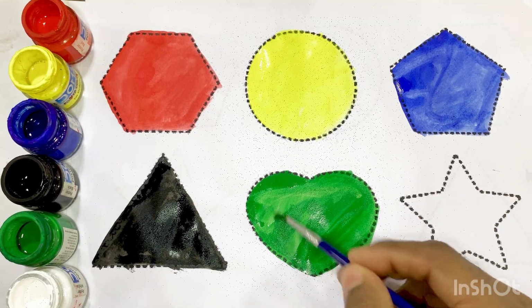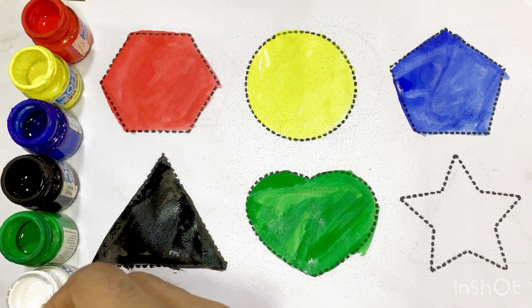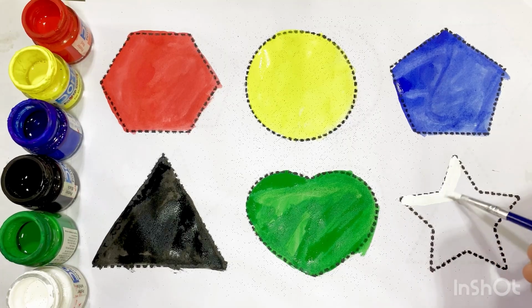Now the shape of star, and use white color. This is star.